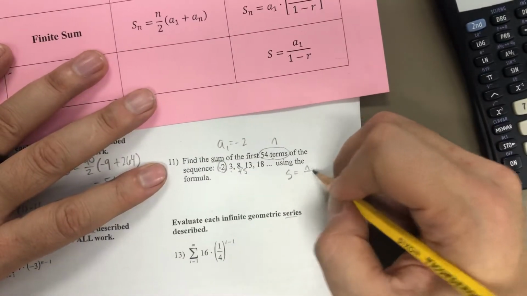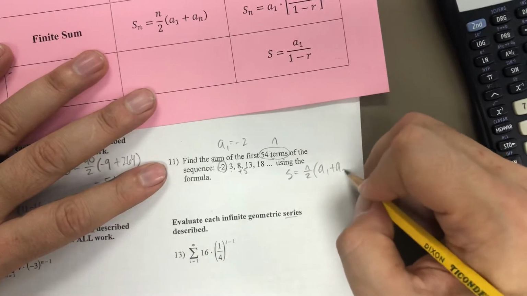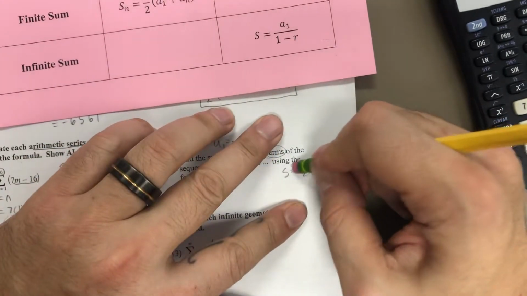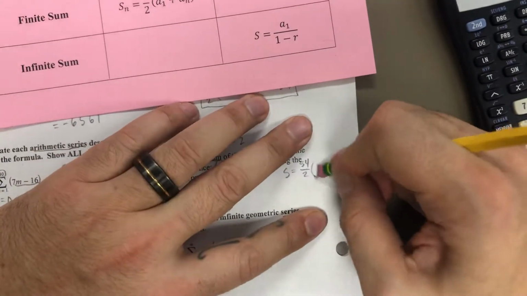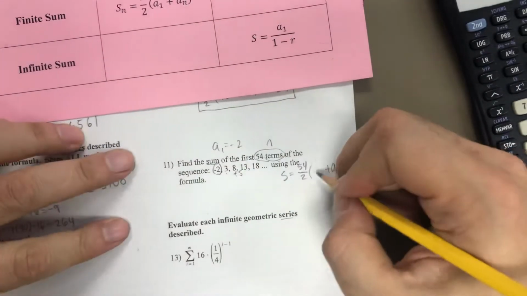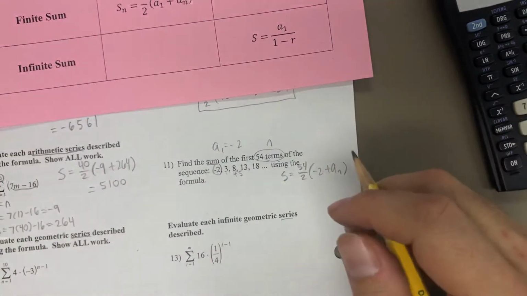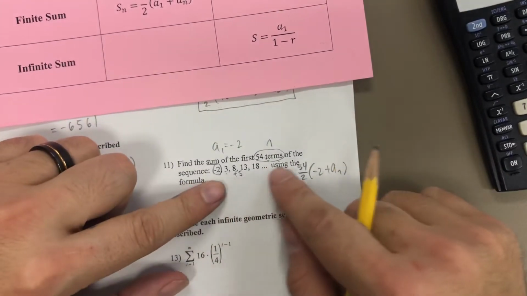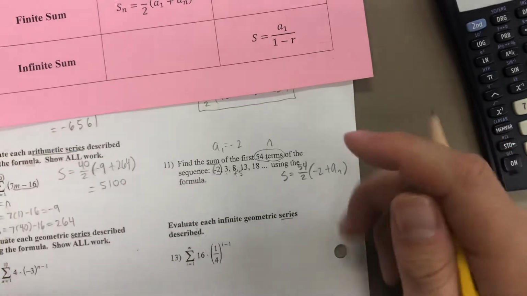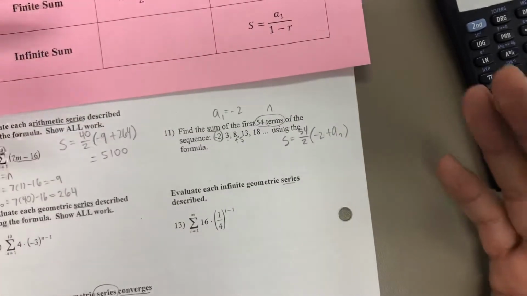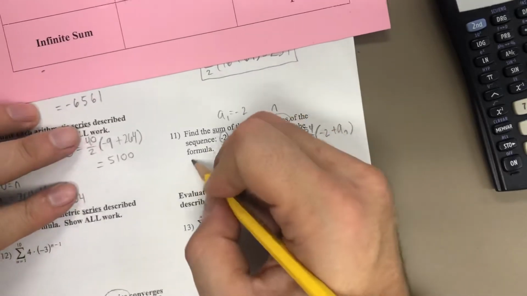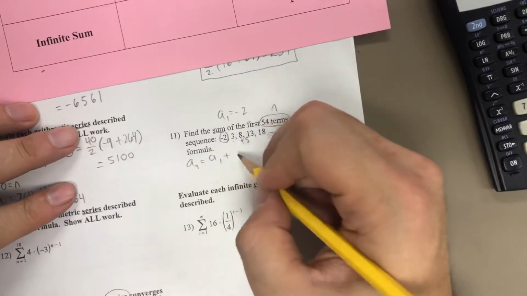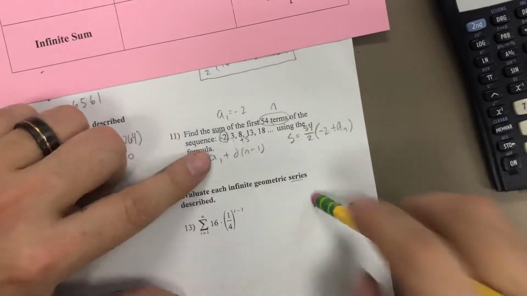S equals n over 2 times (a1 plus an). Let's find each of those values. Well, I already know n, that's 54, so that goes there. I know a1, that's negative 2. Now I have to find the very last term in the sequence. So I have two options. I can keep adding 5 to get the 54th term, but that'll take forever. Or I can just really quickly find the explicit formula and then plug in 54. That's the easiest way to do it. So let's find the explicit rule real quick. an is equal to a1 plus d times (n minus 1). So I already know the first term, that's negative 2.